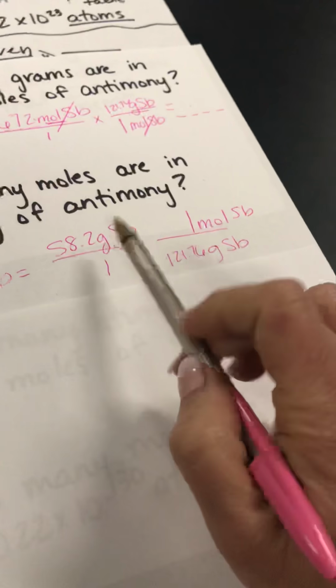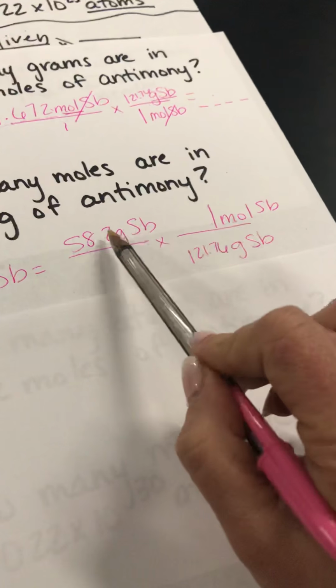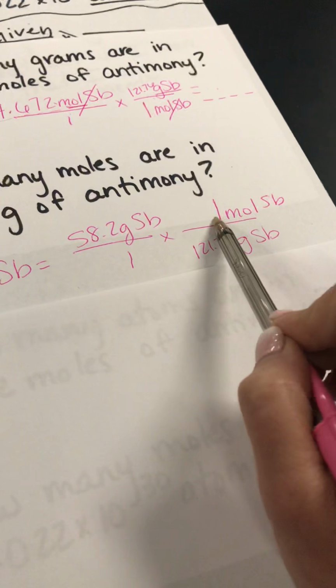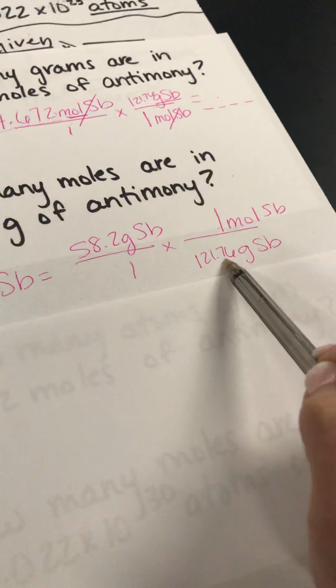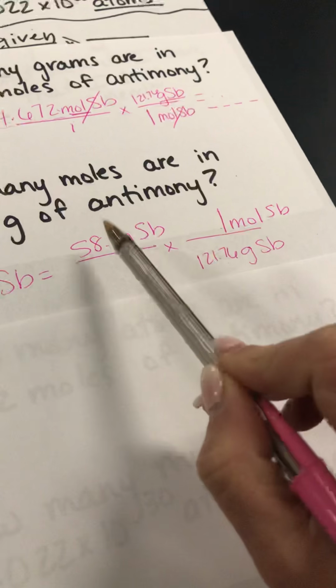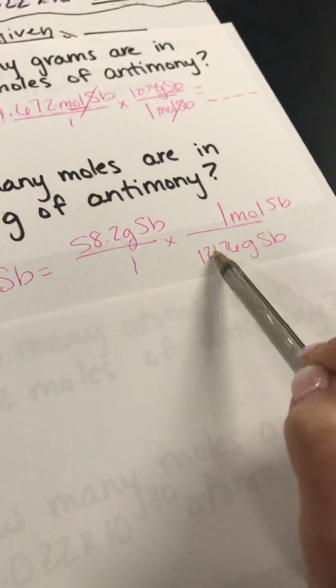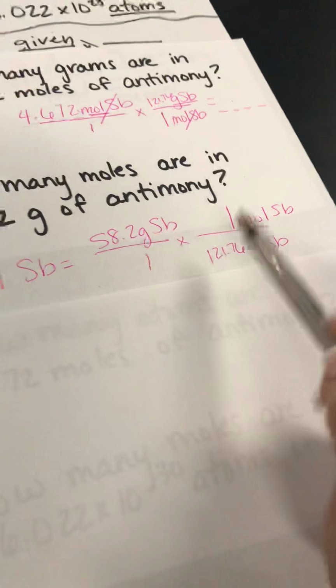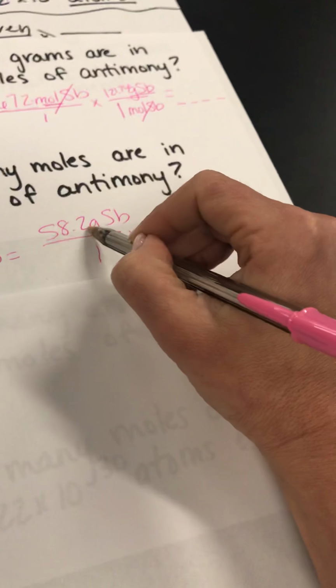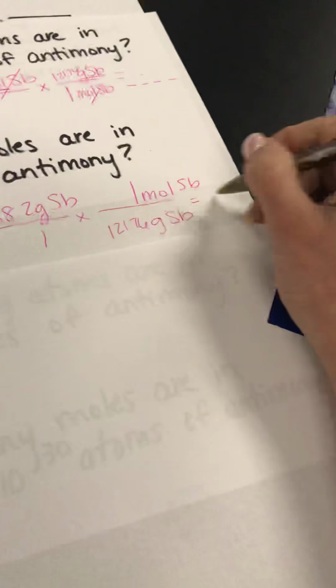This time though, I'm not going to multiply. I mean, I could, but 58.2 times 1 is just 58.2. But I have this 121.76 in the bottom, so I'm going to take 58.2 divided by 121.76. And this time I have 3 sig figs in this number, 5 in this, so my answer can only have 3 significant figures.